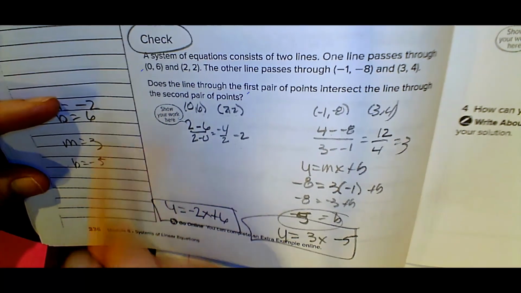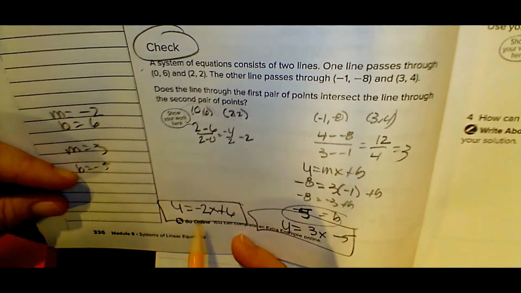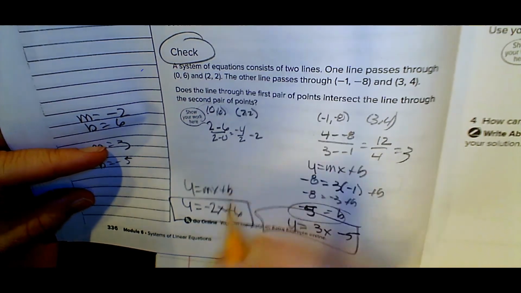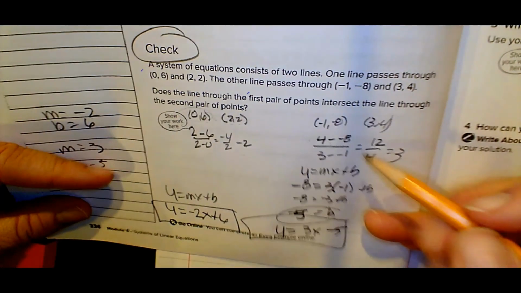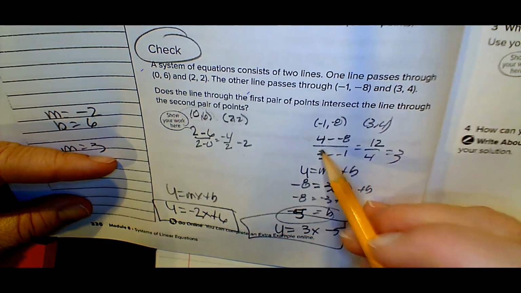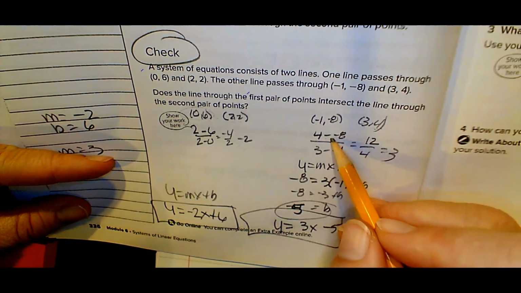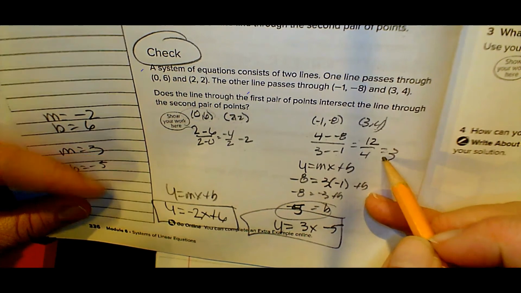That's my slope here. They give us the y-intercept at 0.6. I just put this into y equals mx plus b format. That way I could have an equation of the line. It makes it a little bit easier to compare. You know, whatever. I'm just showing off. Okay. Here I have negative 1, negative 8, 3, and 4. Y sub 2 minus y sub 1 over x sub 2 minus x sub 1. I got 12 over 4. That gives me a positive 3.